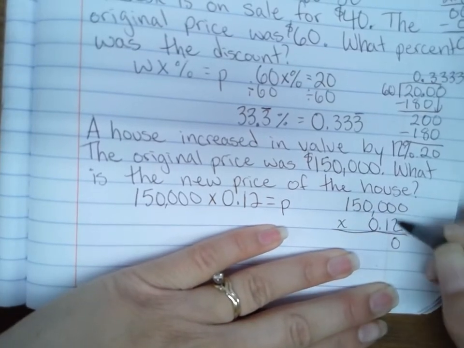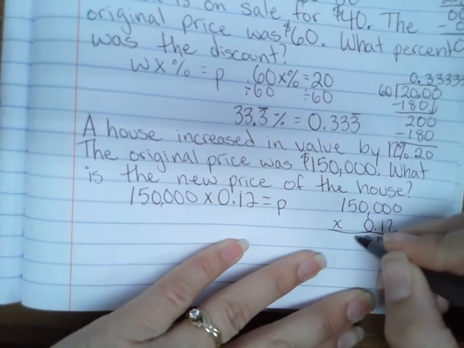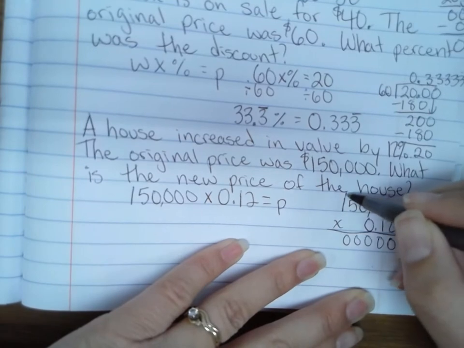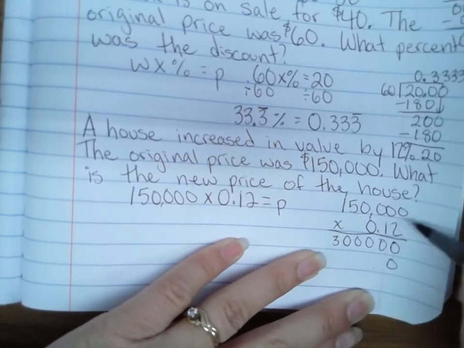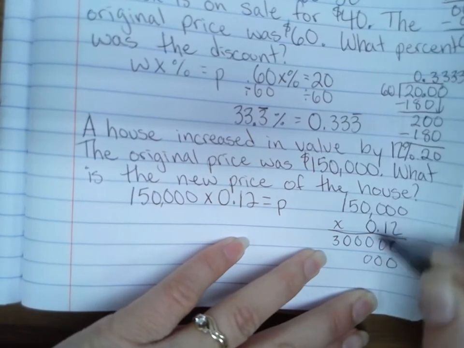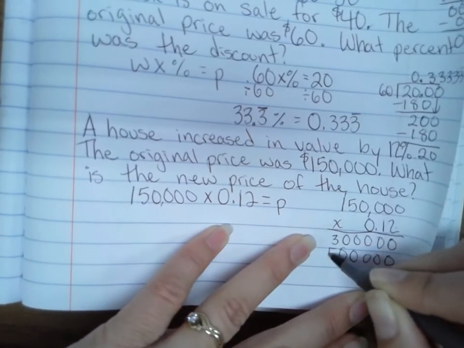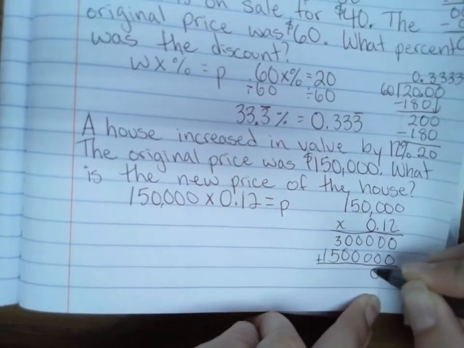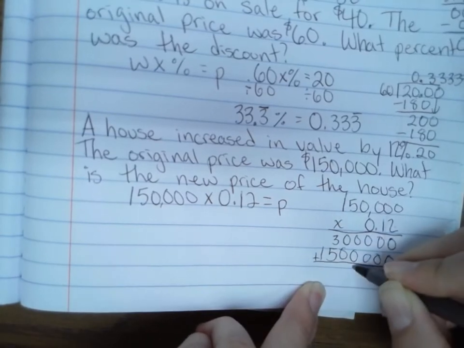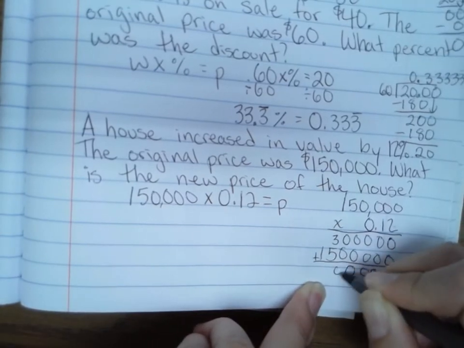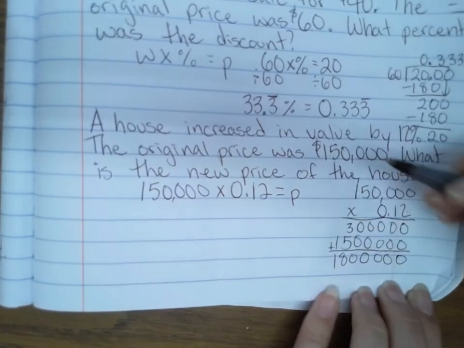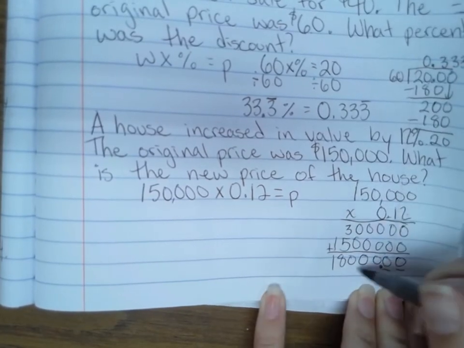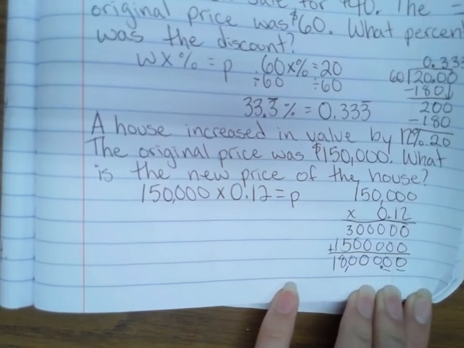2 times 0, 0, 0, 0, 0, regroup 1. 2 times 1 is 2, plus 1 is 3. 0 placeholder, 1 times 0, 0, 0, 0, 5, and 1. Add it up. This looks really, really large, but you have to remember you have to move the decimal as well. Looking at this, I have 2 places behind the decimal. That would be $18,000.